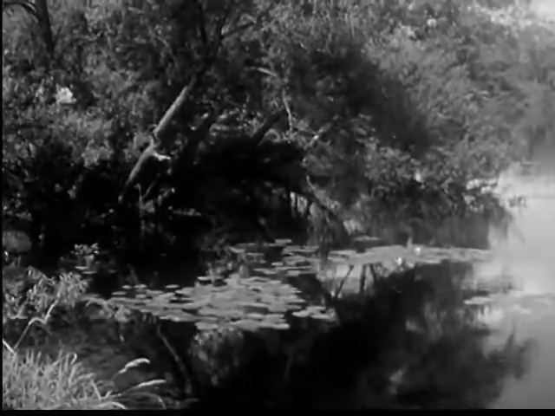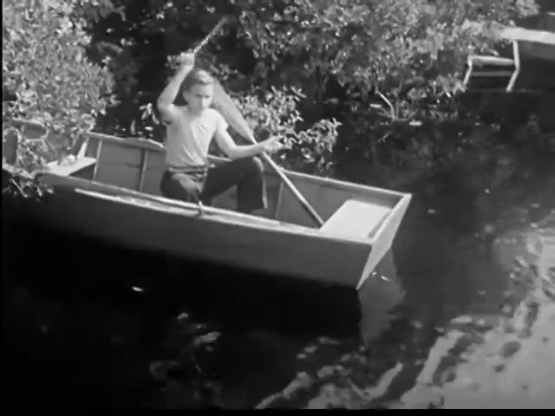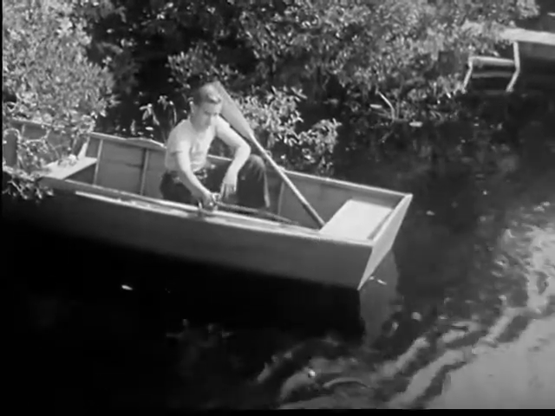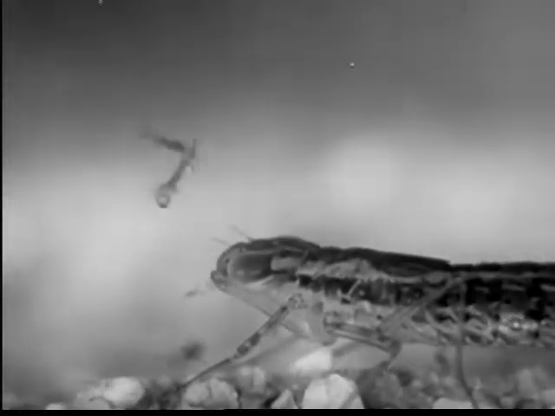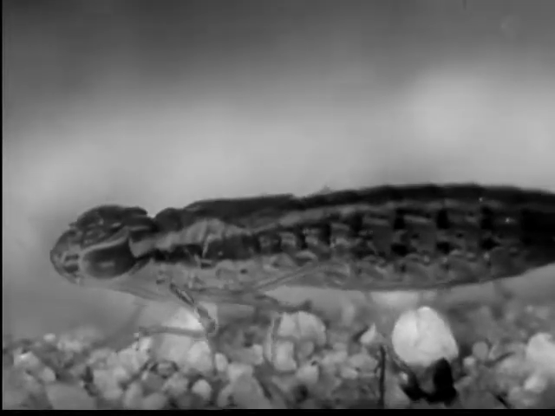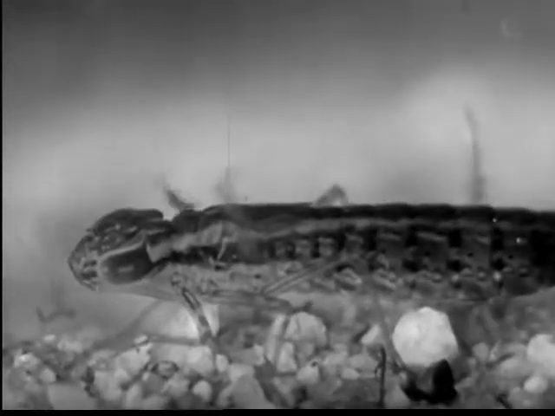They keep alert to dangers about them. A falling leaf or other disturbance may cause the larvae to dash downward to the bottom. A sudden shadow over the water sends them wriggling to the bottom. But even then, they are not safe from this dragonfly nymph. The dragonfly is only one of many creatures that destroy mosquito larvae.